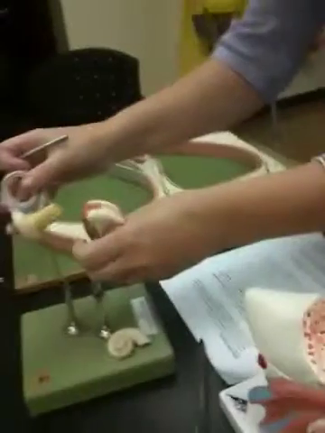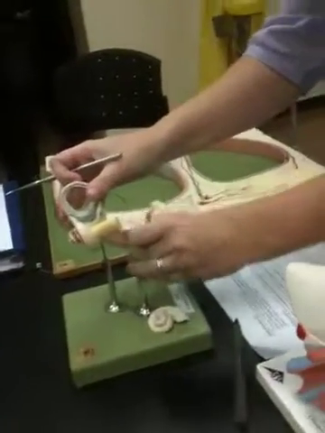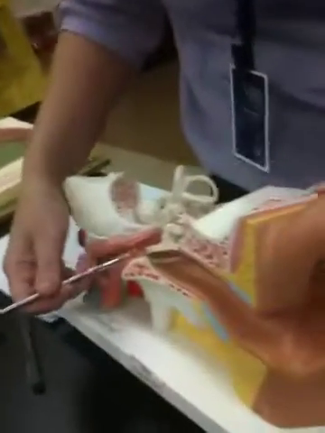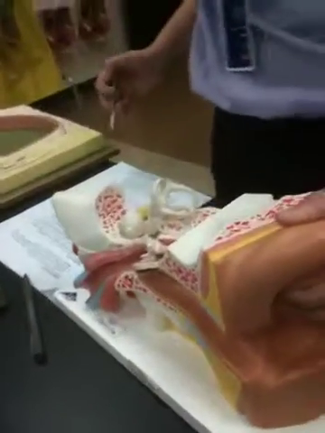Okay? Let me just check if there's anything else. Oh yes, they also want you to know the auditory tube or the eustachian tube, which is this one that drains into the back of the throat.